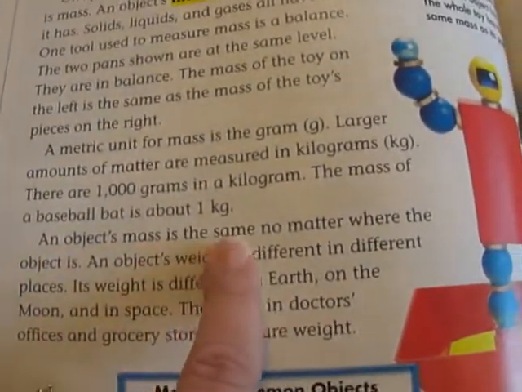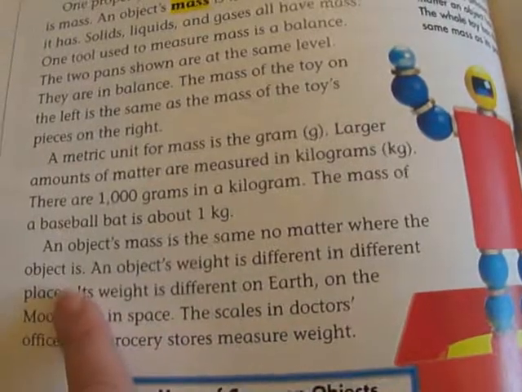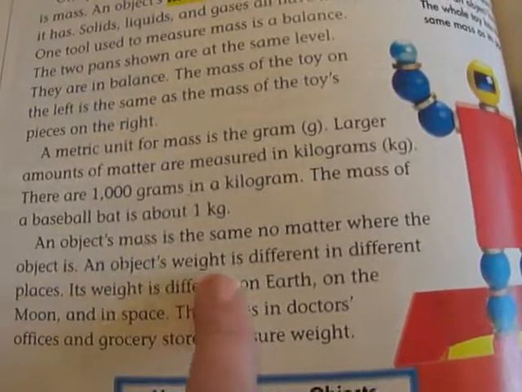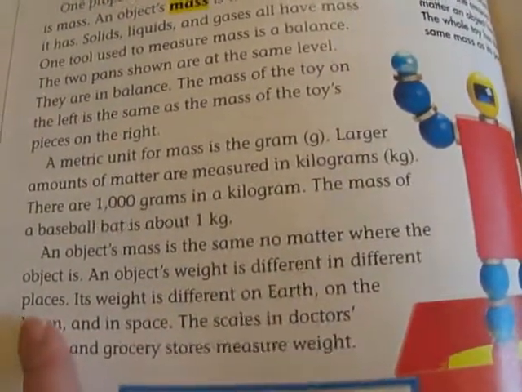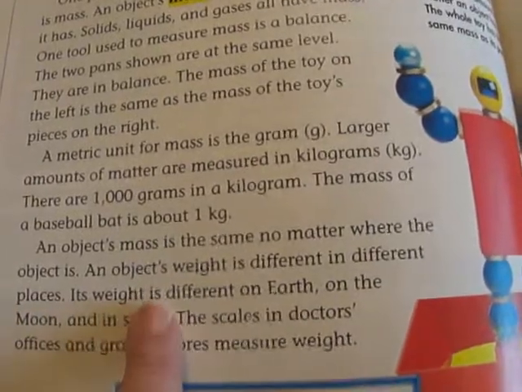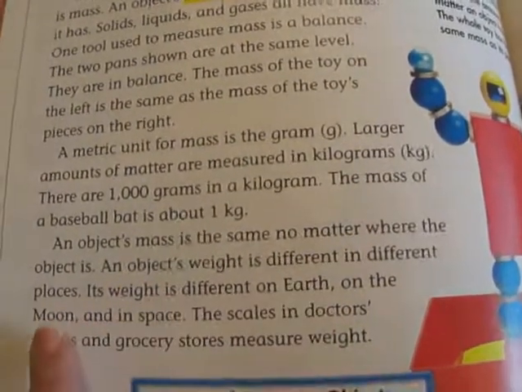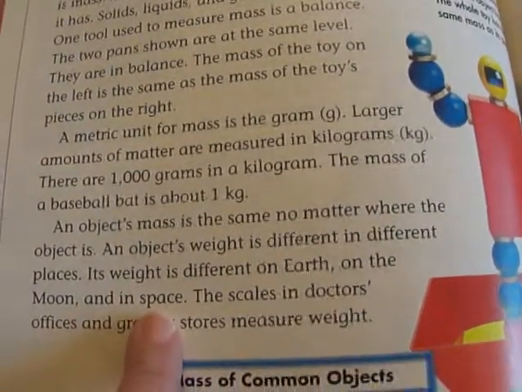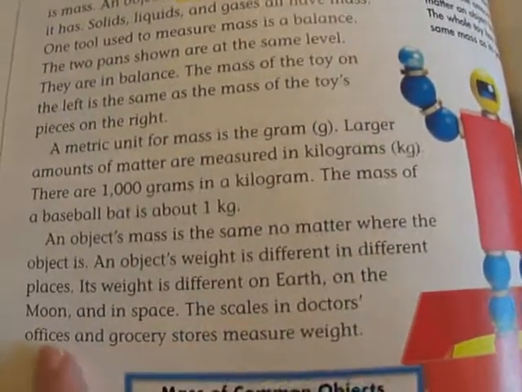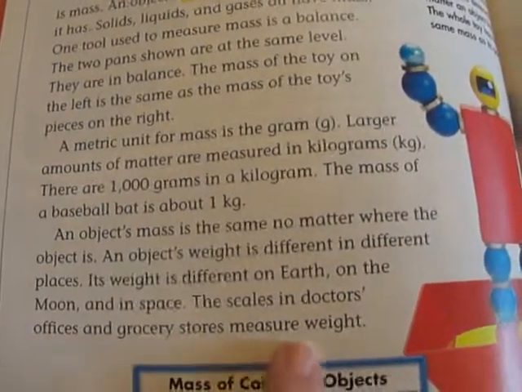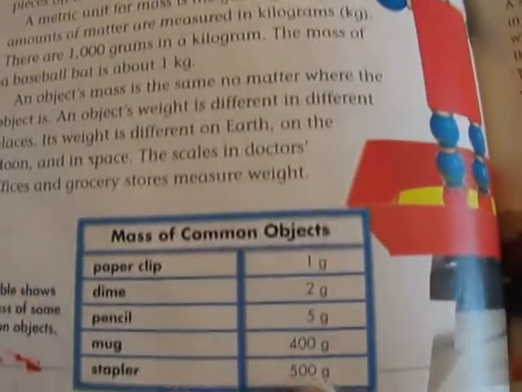An object's mass is the same no matter where the object is. An object's weight is different in different places. Its weight is different on Earth, on the moon, and in space. The scales in doctors' offices and grocery stores measure weight.